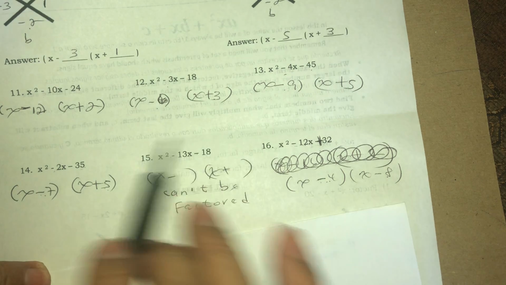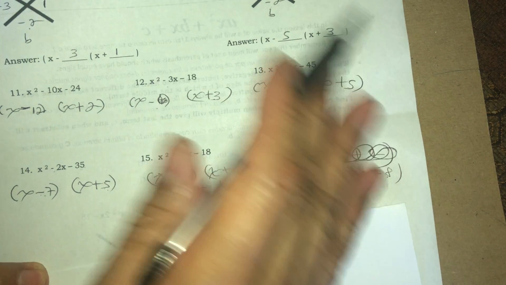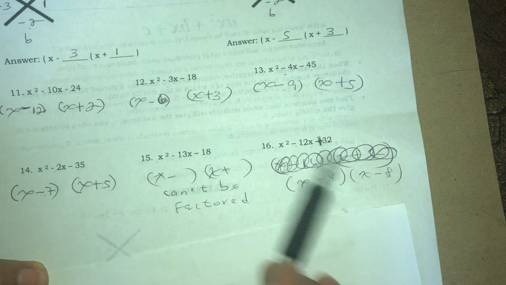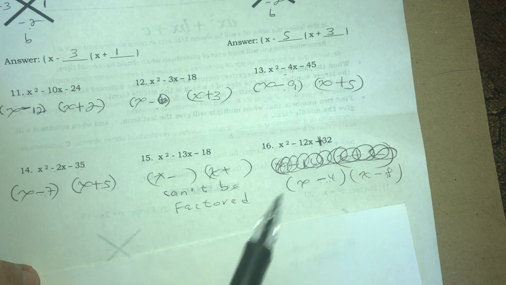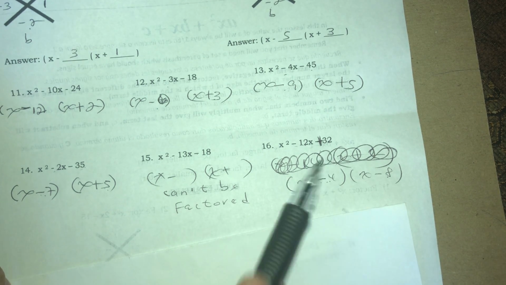But remember, your homework should be all like the previous ones. I don't give you a tricky one, okay? So, I'm sorry about this. I'm pretty sure it was my mistake when I typed it.